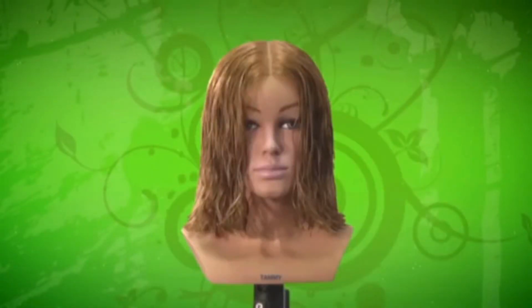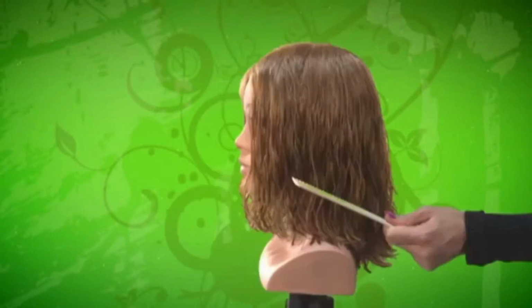Once you have established that they are, check with your supervisor as to how they would like you to style the hair.